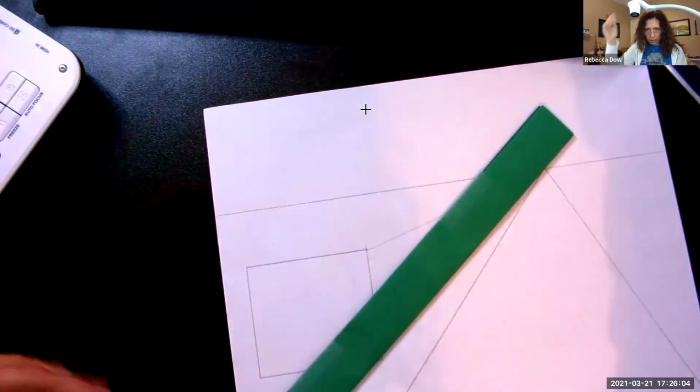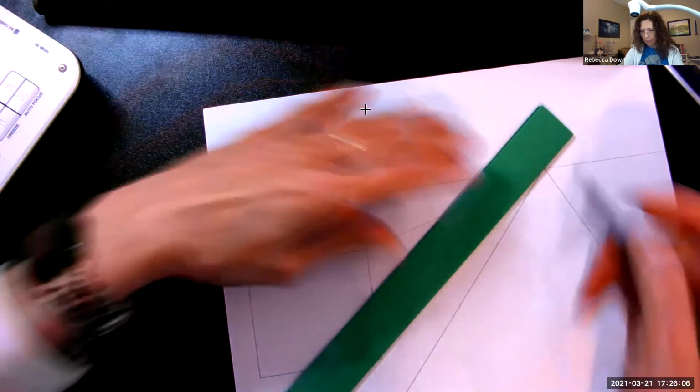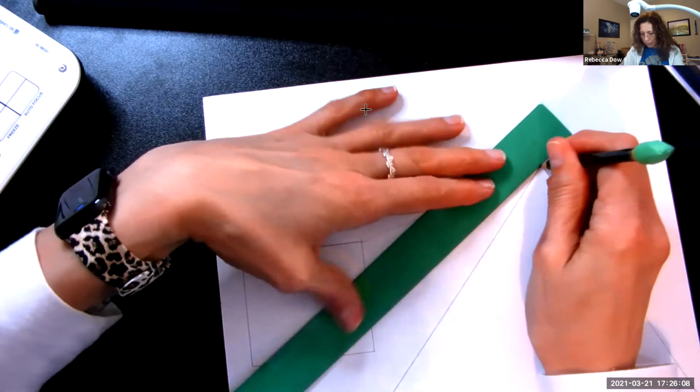Oh, boys and girls, when that gets to be too bright, I tried different color papers. It doesn't seem to work.